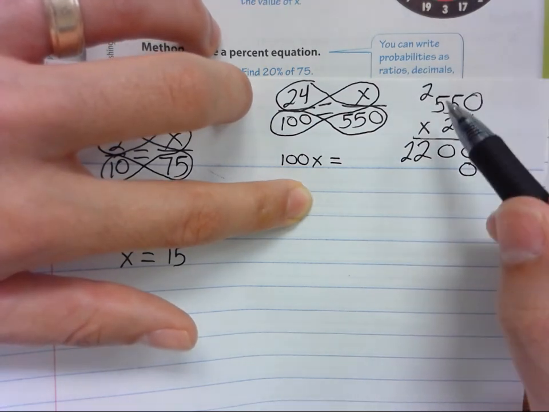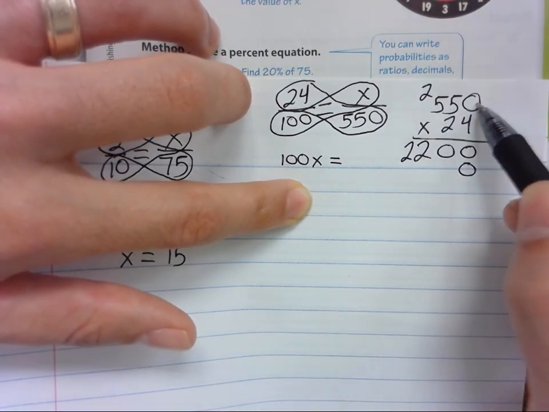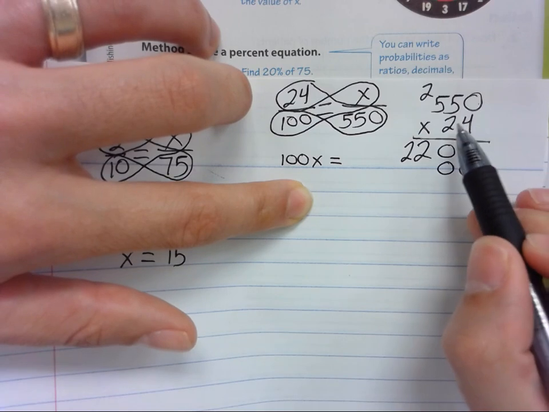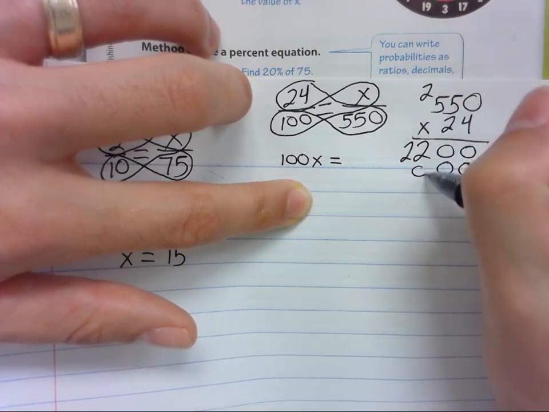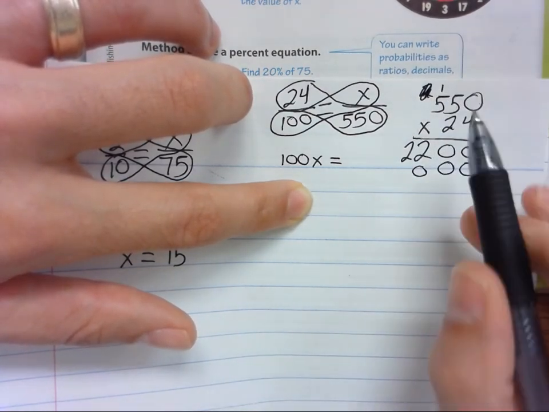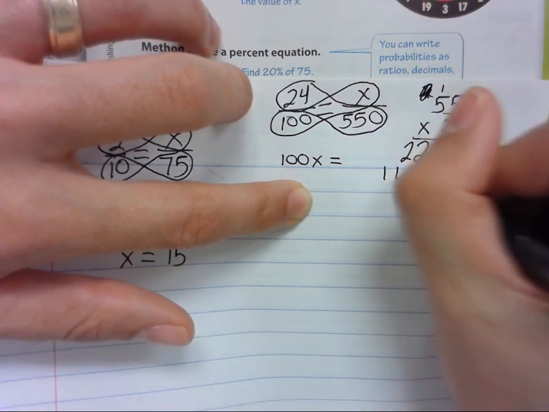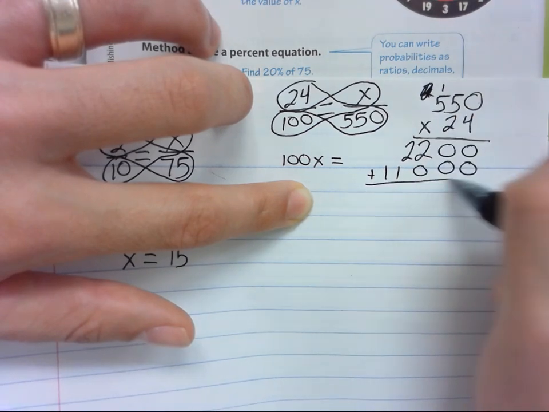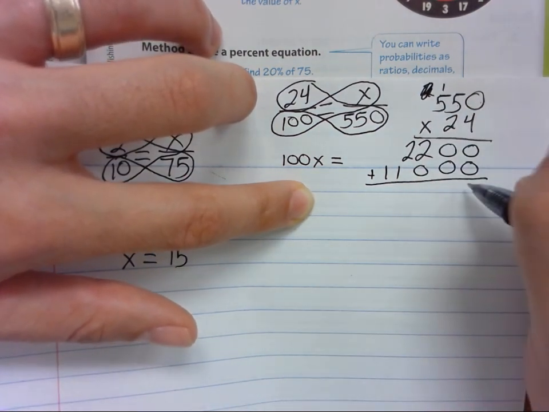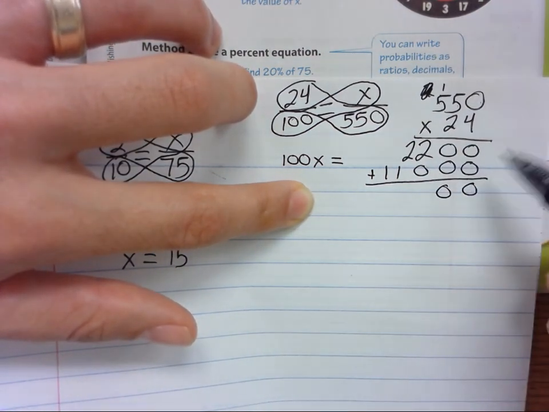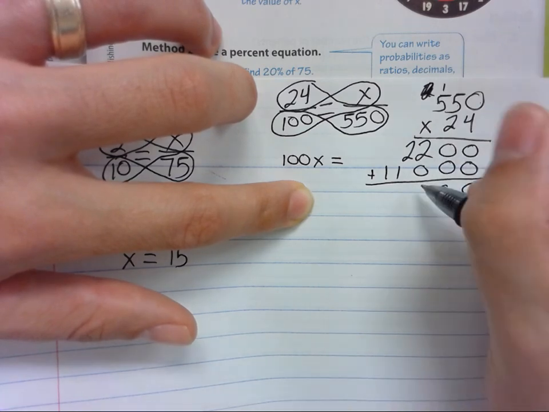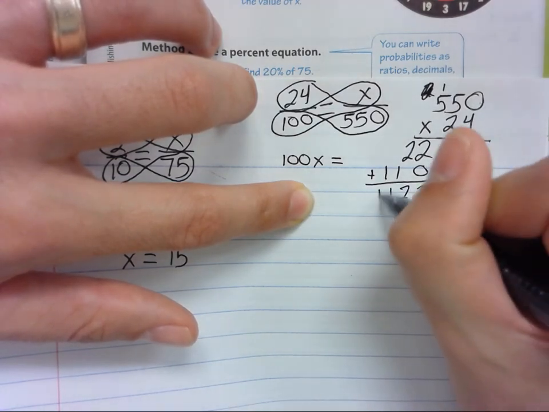Bring down a 0. 2 times 0 is 0. 2 times 5 is 10. Carry the 1. 2 times 5 is 10 plus 1 is 11. Add straight down.